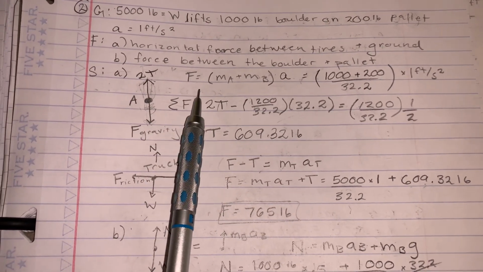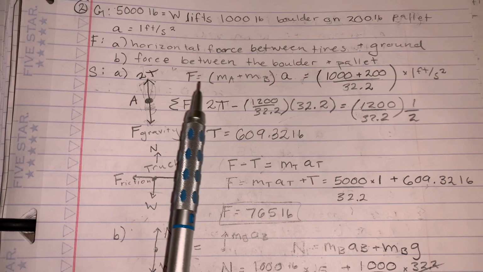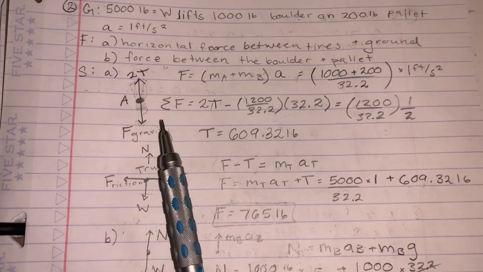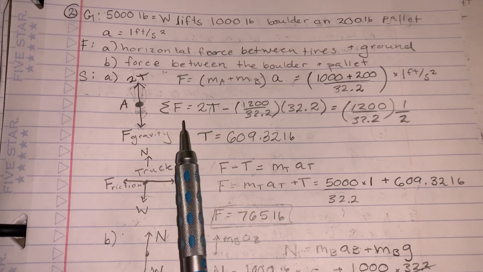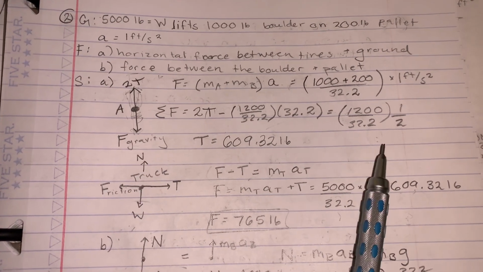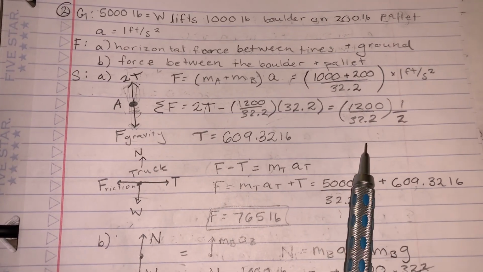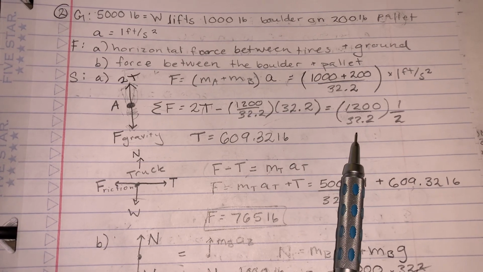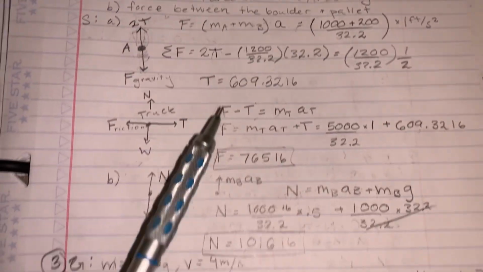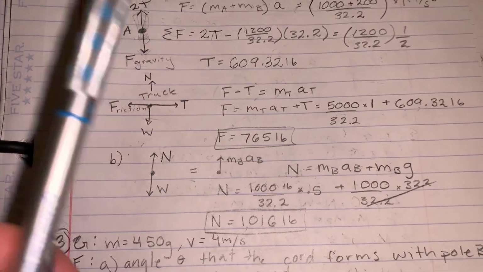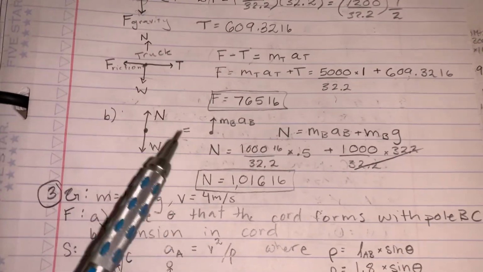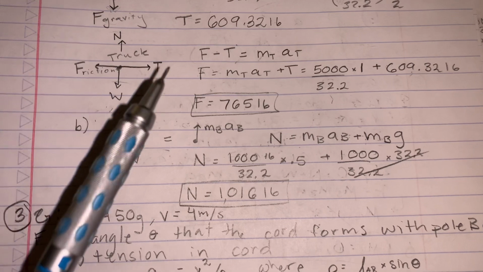So using Newton's second law, F equals ma, I plugged in the 2T and then the force of gravity of the weight, and then set that equal to mass times acceleration, and got a T of 609.32 pounds. And then from there, I plugged it into this equation.